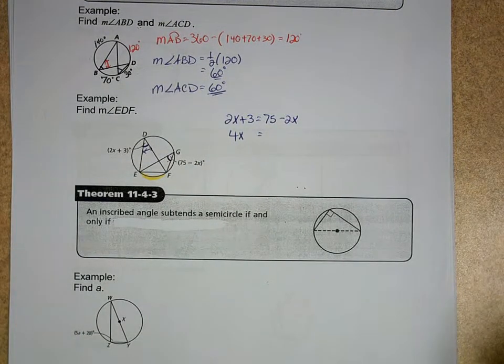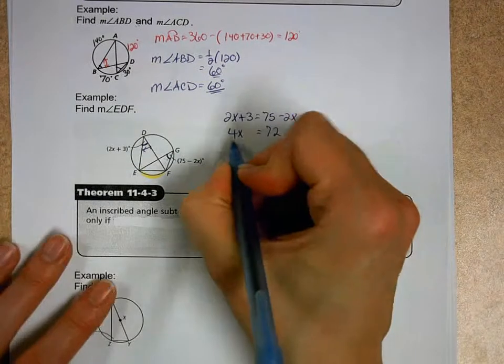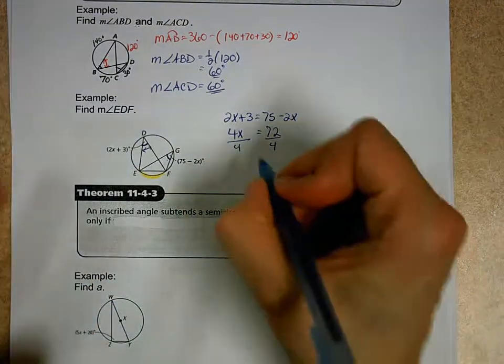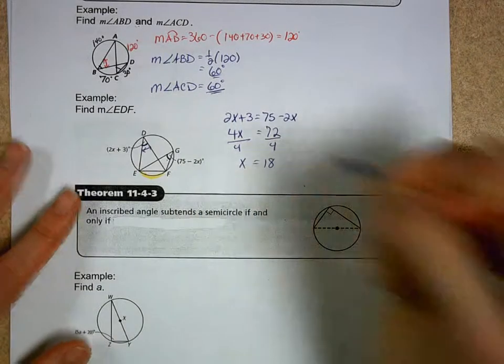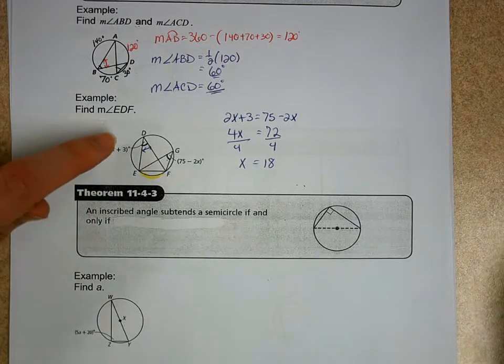Make sure I'm laughing at my notes, guys, because you know how I make arithmetic errors all the time, and I even did it when I was doing my notes originally. 72, divide by 4, you should get probably 18. All right, so x is 18. So I'm done with the problem, right? No. I'm going to ask myself a question again. Where do I want to go? I want to find an angle.